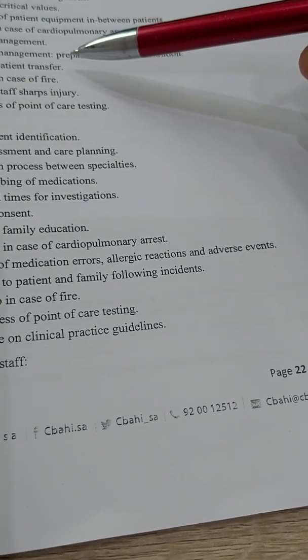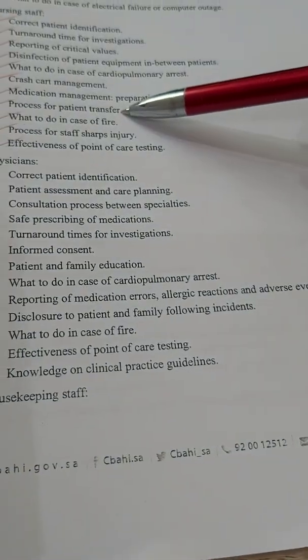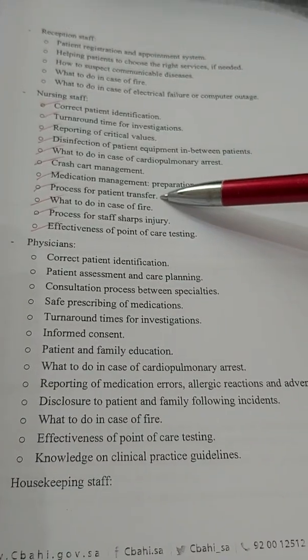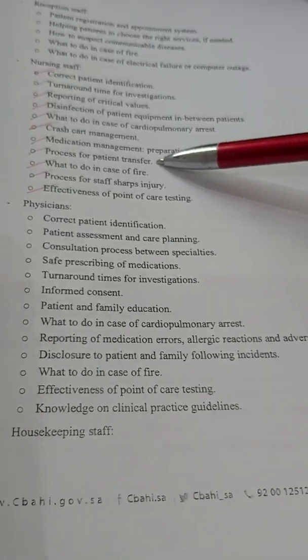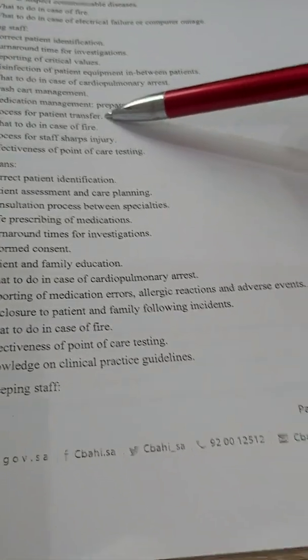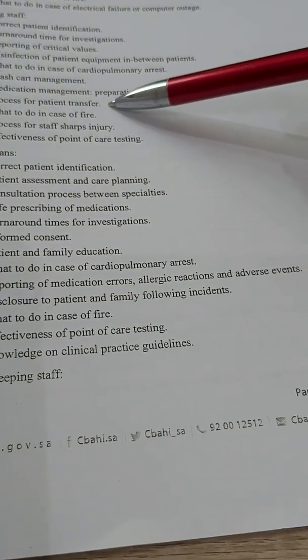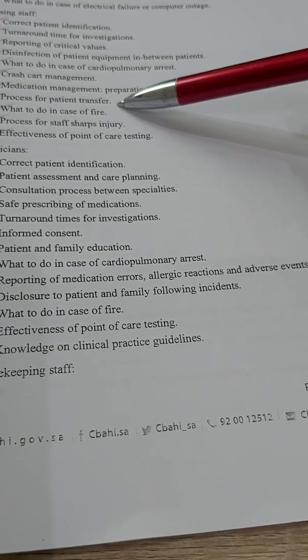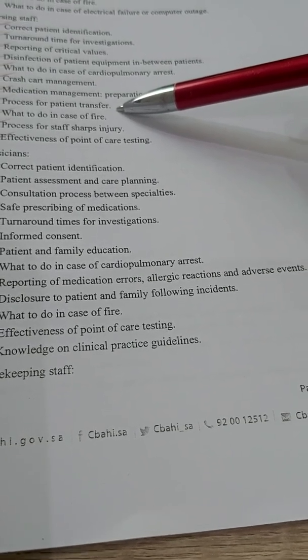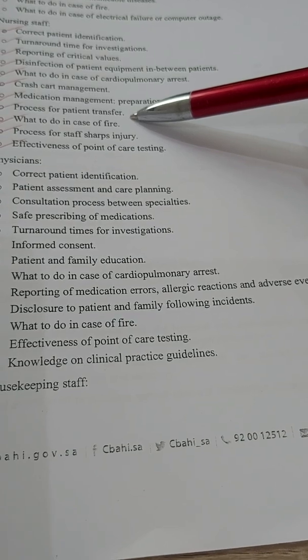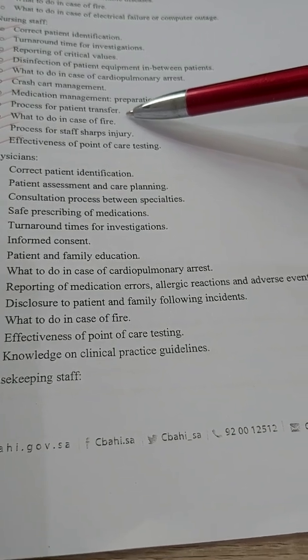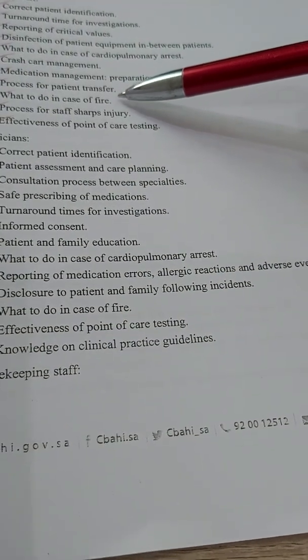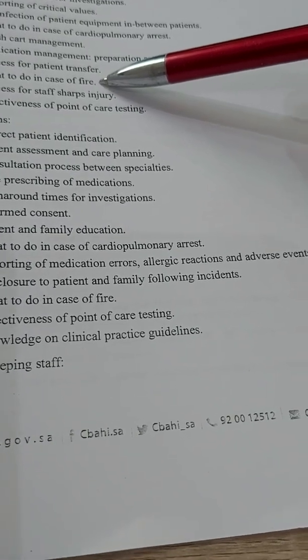Okay. Then the process for patient transfer. You have all your equipment ready in case of transfer. The form for transferring a patient outside the facility should also be inside the ambulance. The paper should be signed by the doctor and nurse from here, and then the doctor and nurse from there, and then stamped by the hospital that received the case.